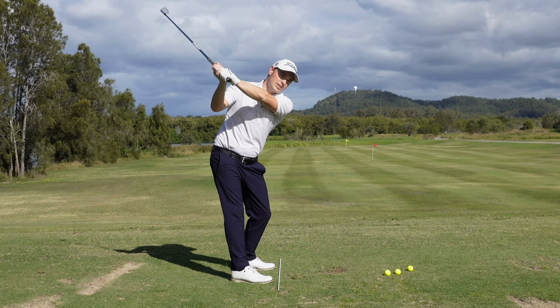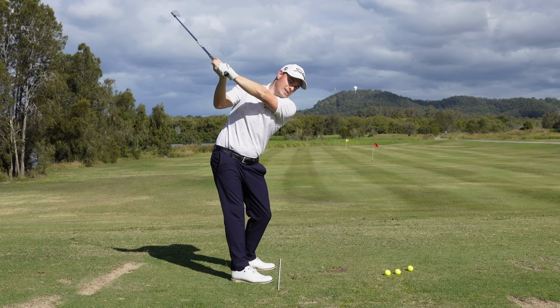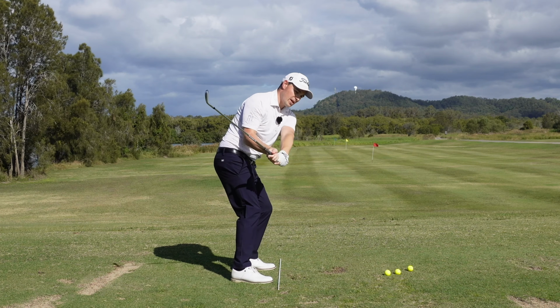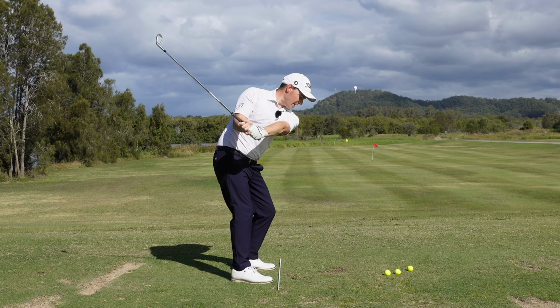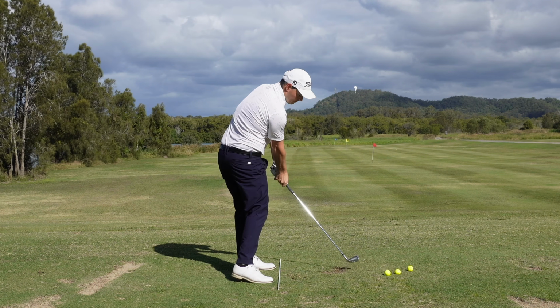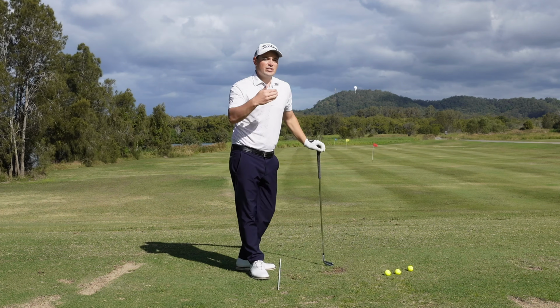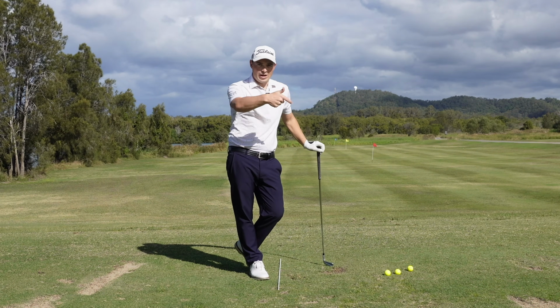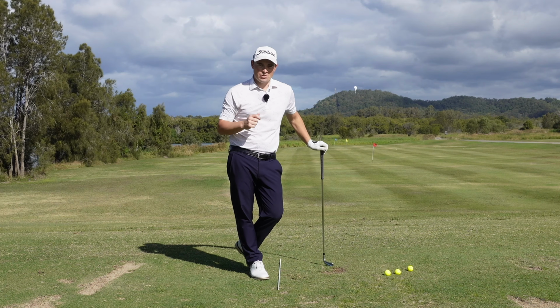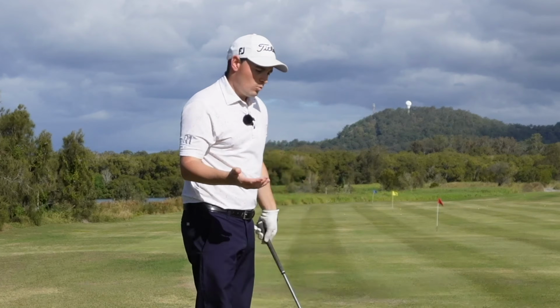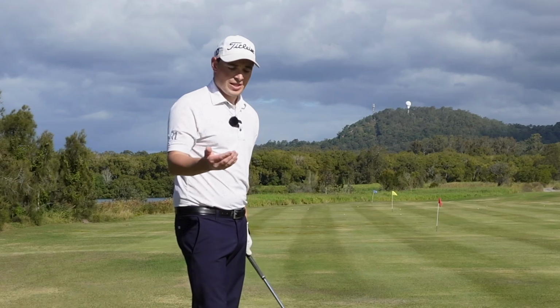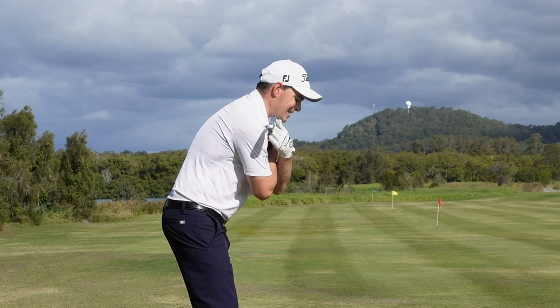What this does is this makes it so much easier for me to get this golf club to move from the inside and swing more from in to out. And that's how I would change my ball flight when I need to hook it around trees. I would add depth to my swing. Now the other player would be someone who hooks it too much, let's say. They would need less depth.